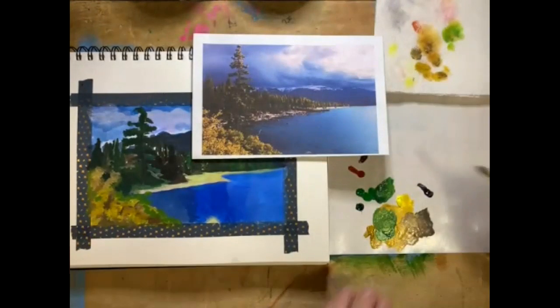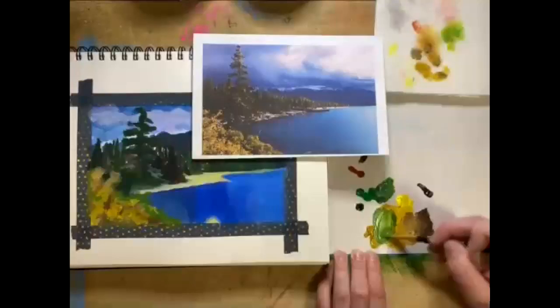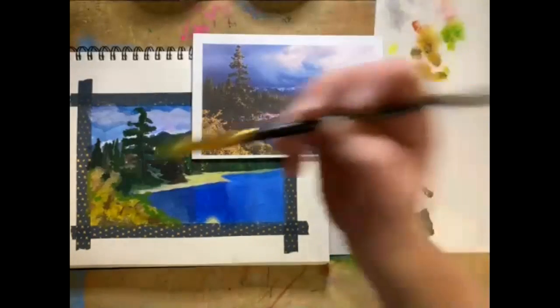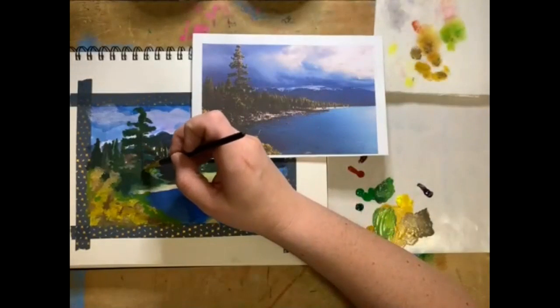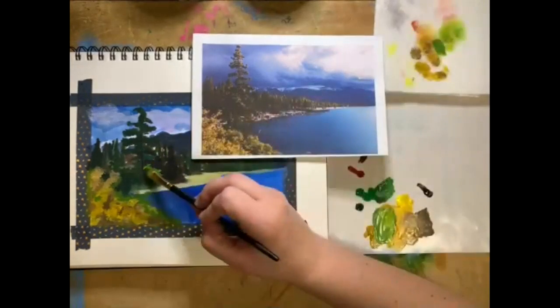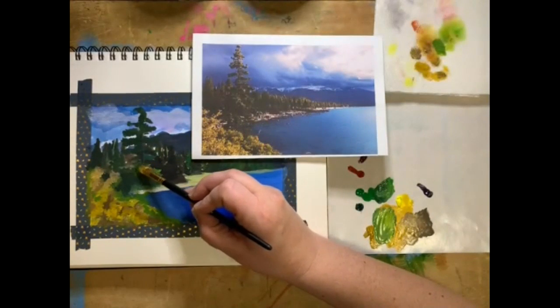And it's okay to stop on an area, work somewhere else and come back to it. Sometimes you need a little break on an area, or you might need something to dry.